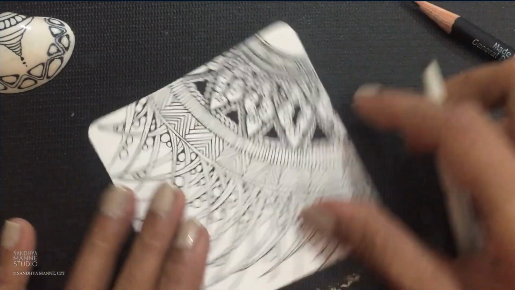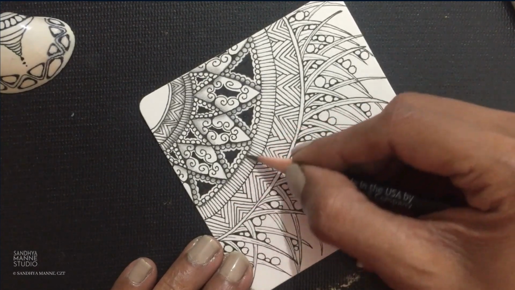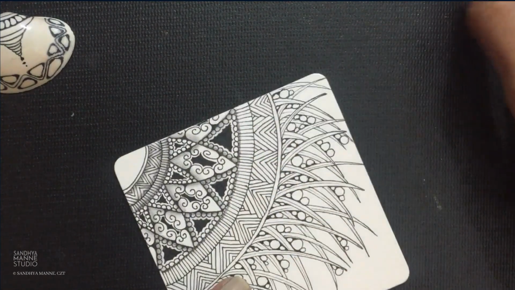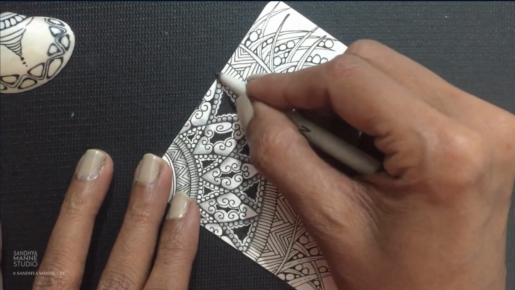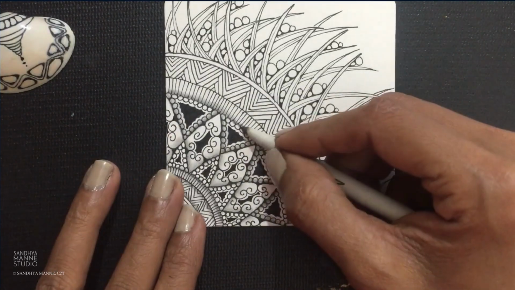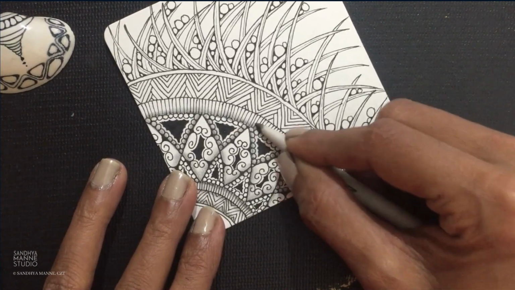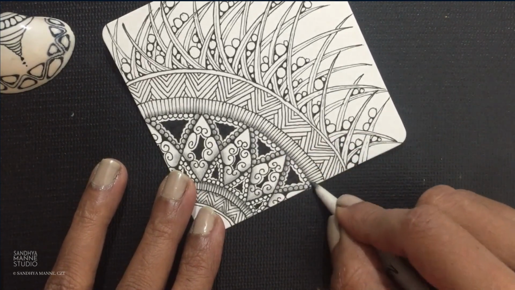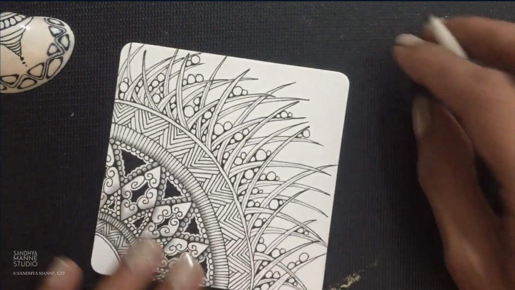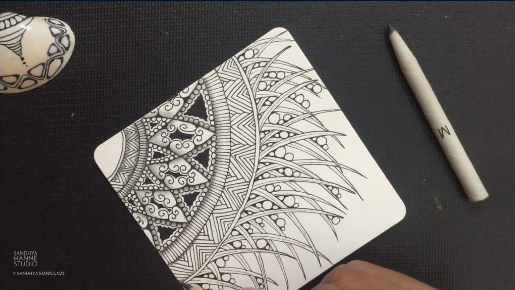so I'm going to do the same thing here right after the circle. So here we're going to do on both sides, up and down.